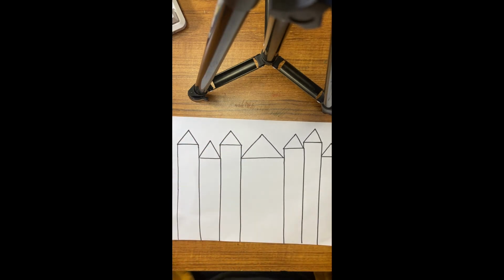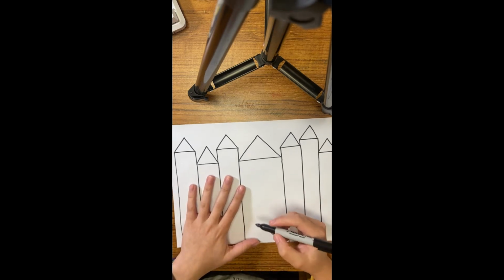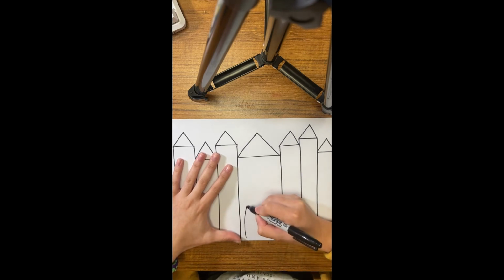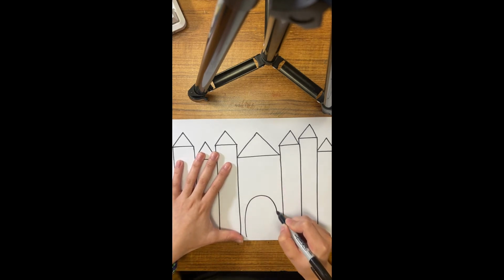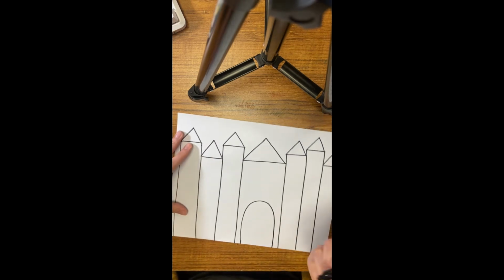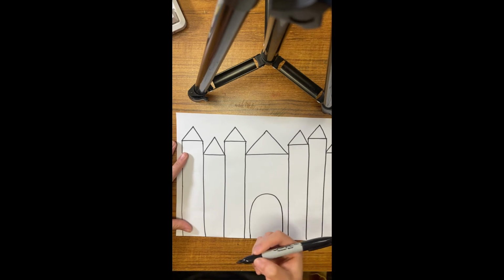So you can add as many windows, doors, or anything else that you'd like to your castle. Okay, I'm gonna go ahead and make mine. I'm gonna make a nice little door for everyone to enter. And then I'm gonna start adding windows and such to all of my other buildings.